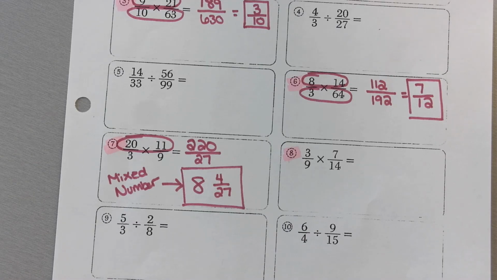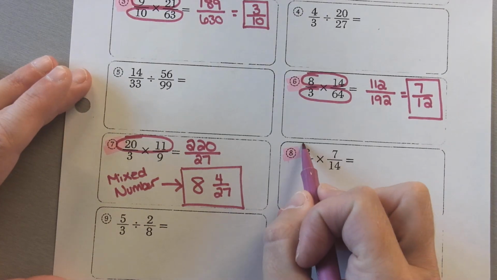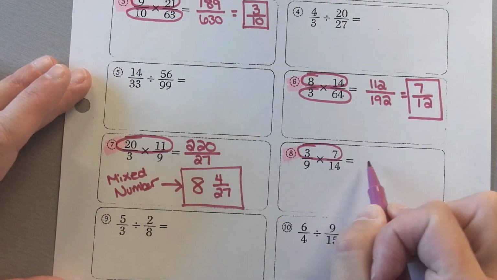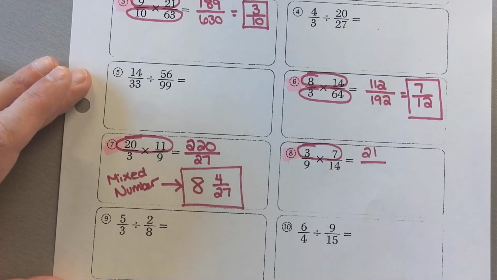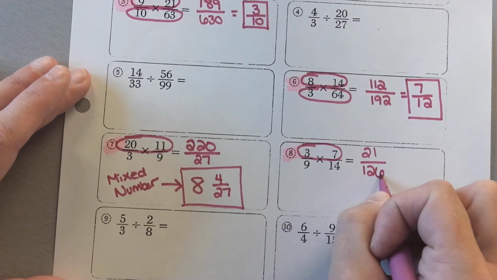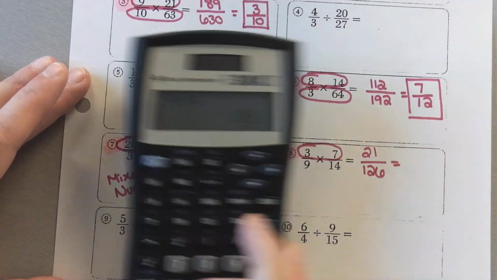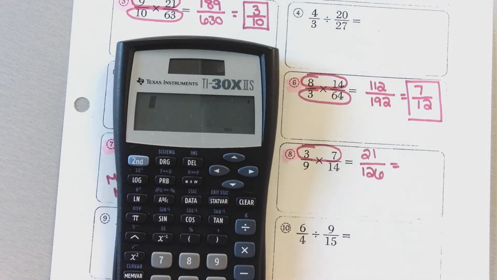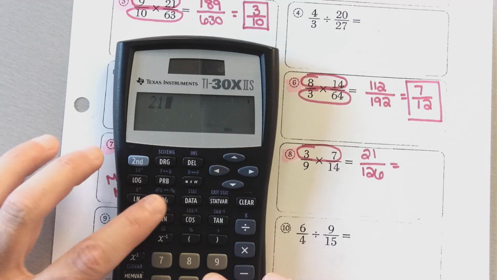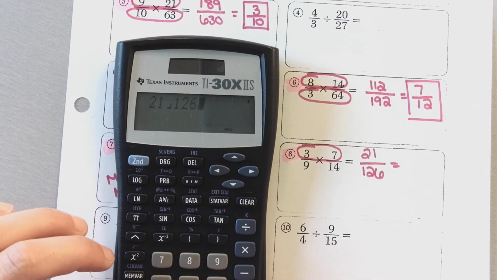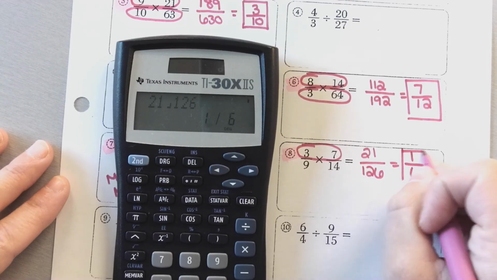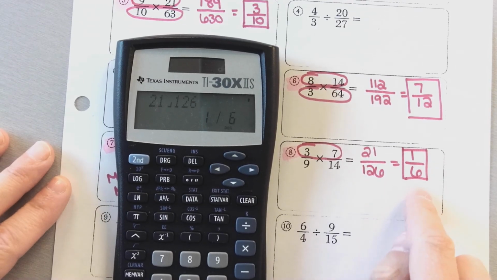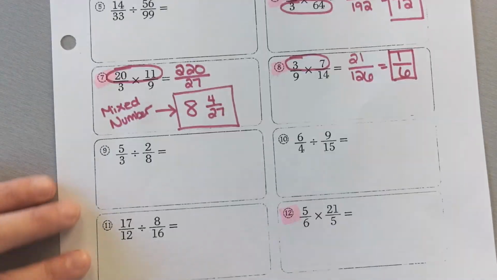Alright, number 8. Ooh, I can do the top part. What is 3 sevens? 21. And then on the bottom, 126. Agreed. Alright, so then I'm going to clear that out and let's see if we can reduce. I think we might be able to. 1/6. That's much smaller. So remember when we're reducing, we're trying to get these numbers to be something smaller and easier to work with.